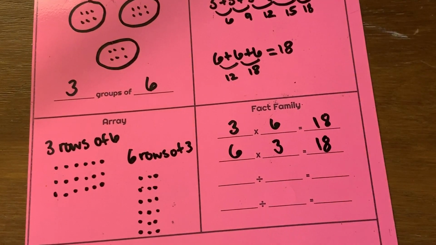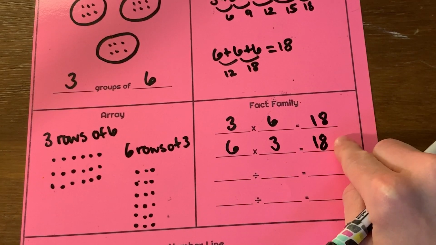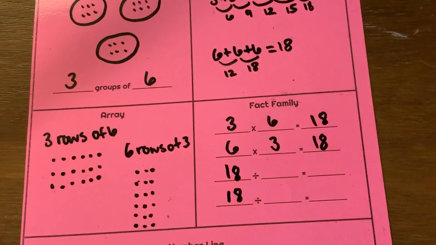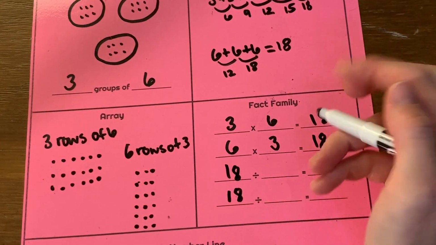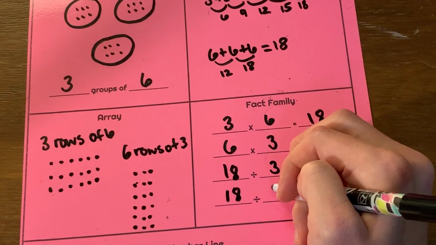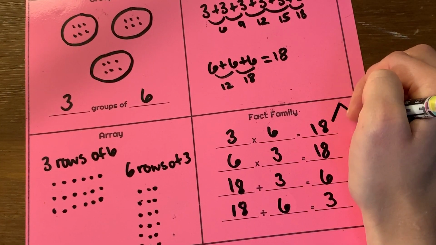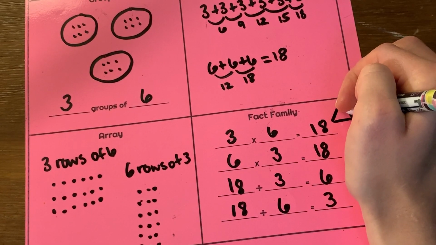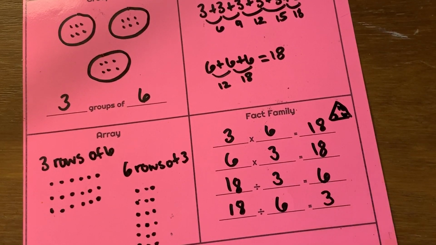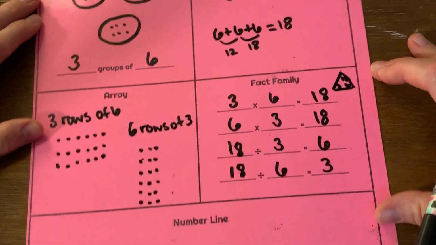Now, just like with subtraction and division, we want the bigger number first, always. Always, always. So 18 divided by 3 is going to give me 6, and 18 divided by 6 is going to give me 3. That's why sometimes you see fact families as a triangle, because you're always using those same 3 numbers repeated and repeated and repeated. Fact families only use the same 3 numbers that make the fact.